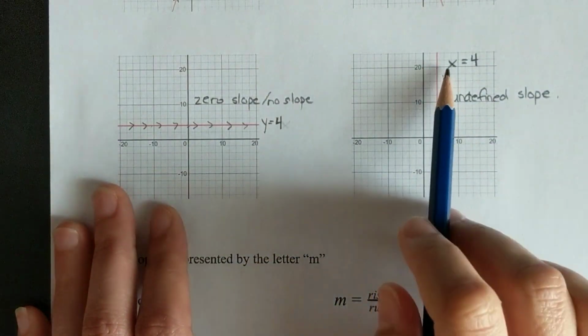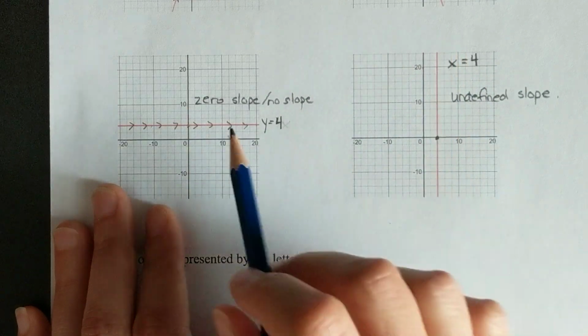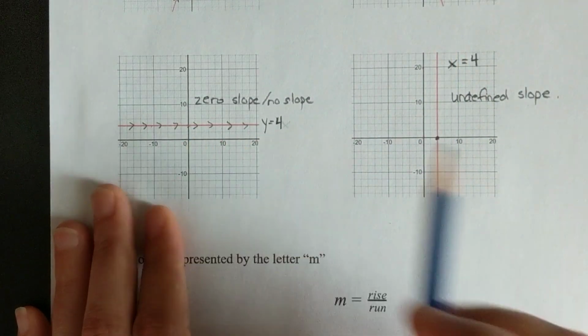So if you see a line where it says x equals, it's vertical, and y equals, it would be horizontal going through the y point.